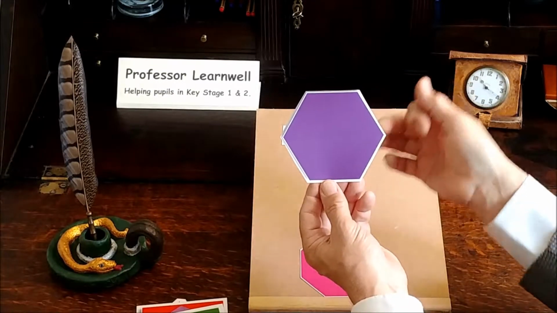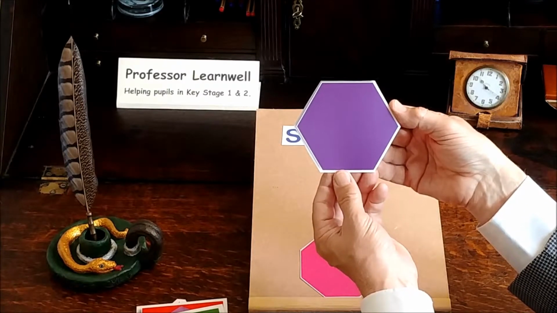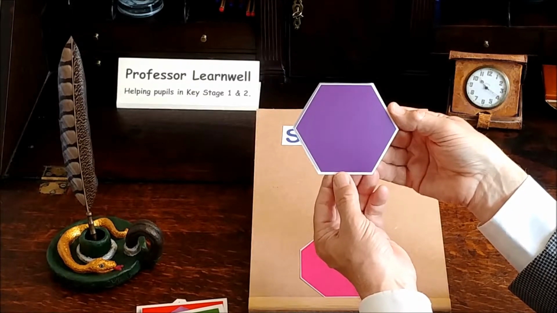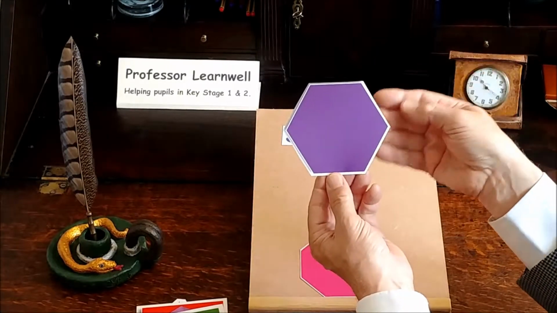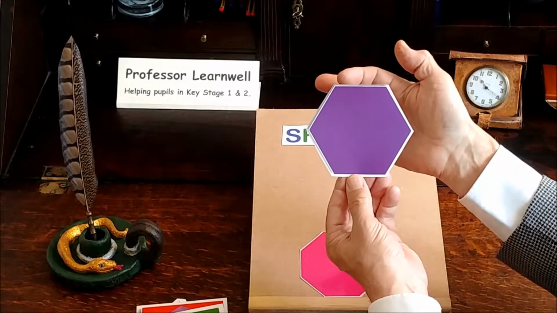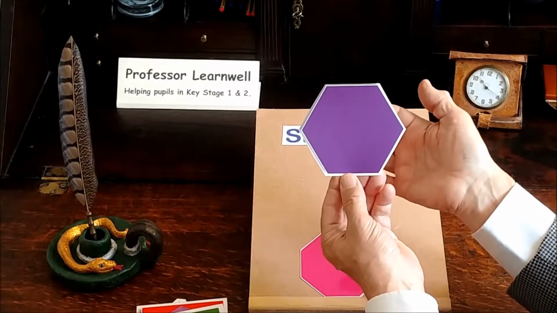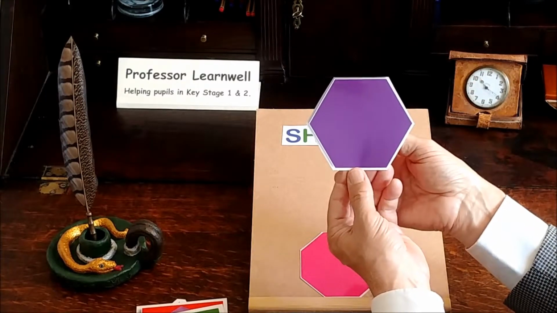6 sides. And in this case, it looks very much like a regular hexagon. And if it is a regular hexagon, then each of the 6 angles will be the same, equal to each other. In which case, each of the 6 sides will be equal to each other as well.